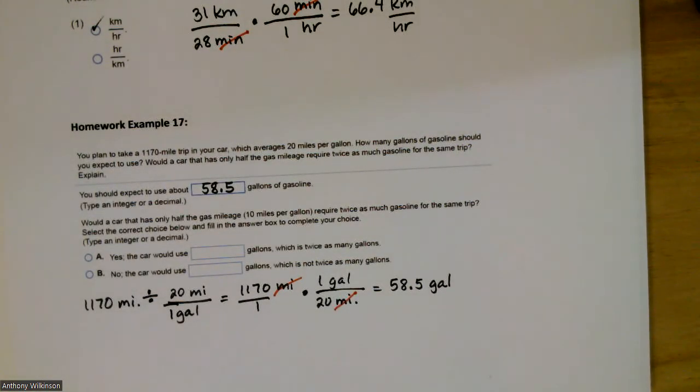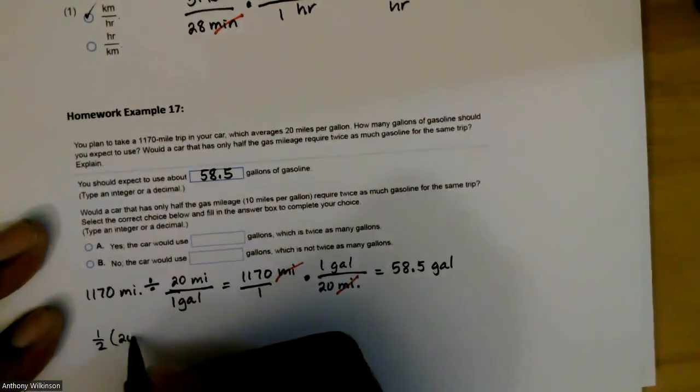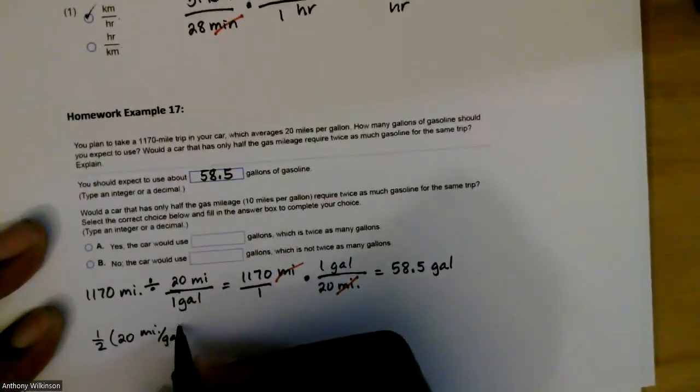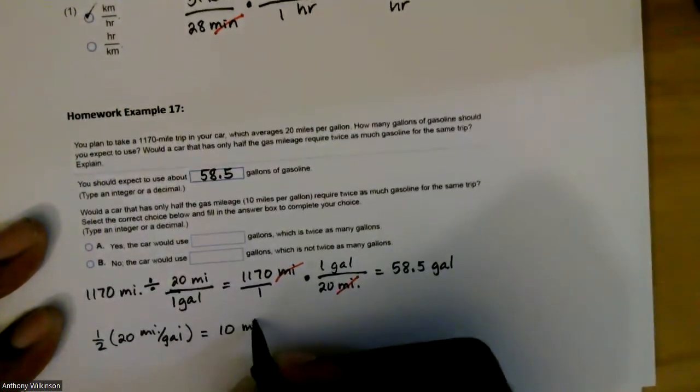Now, would a car that has only half the gas mileage require twice as much gasoline for the trip? So we were dealing with 20 miles per gallon, so half of 20 would be 10. So half of 20 miles per gallon is going to be 10 miles per gallon.